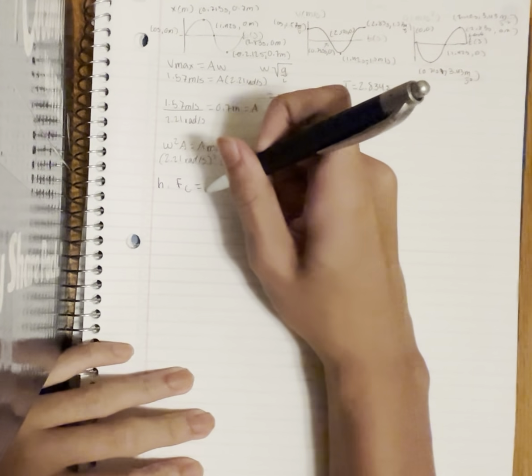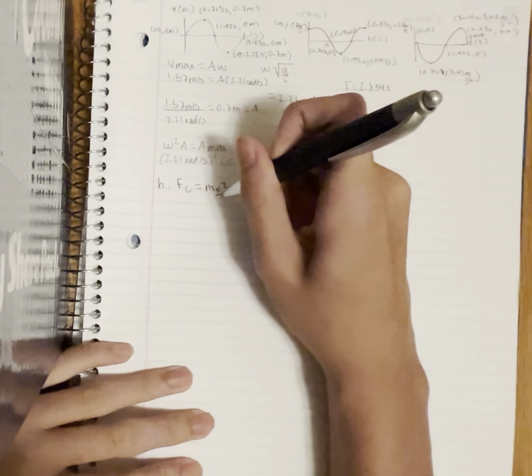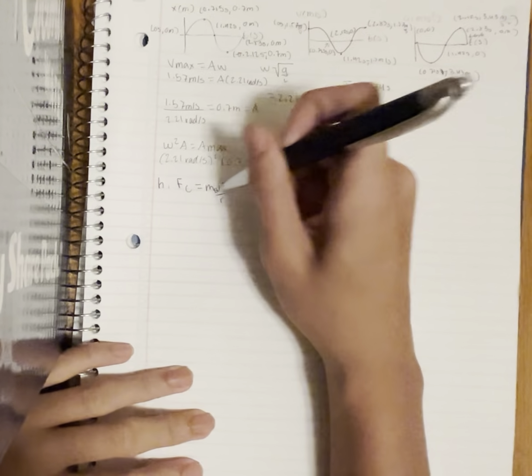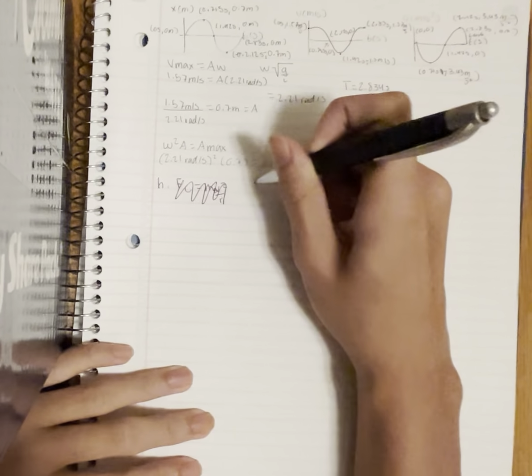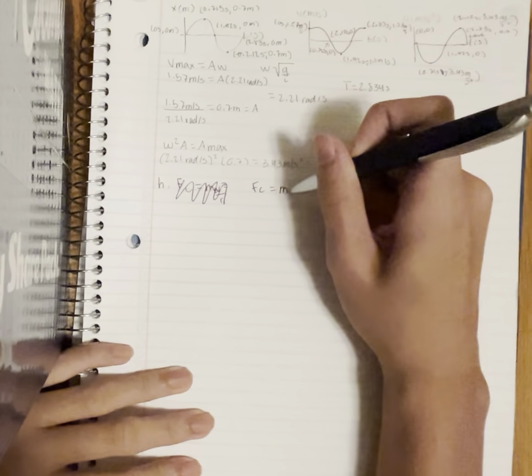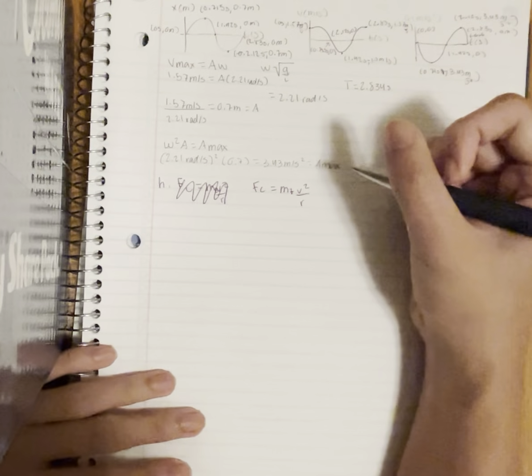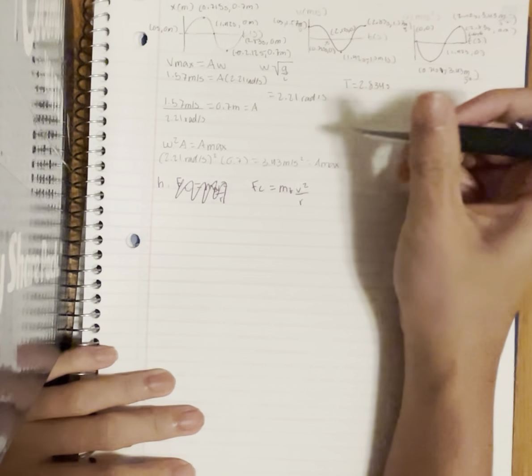Fc equals m v squared over r, and it will be m total, so m_t v squared over r. Let me rewrite that. Fc equals m_t v squared over r. m_t is m total as mentioned, and then we can just set it up.